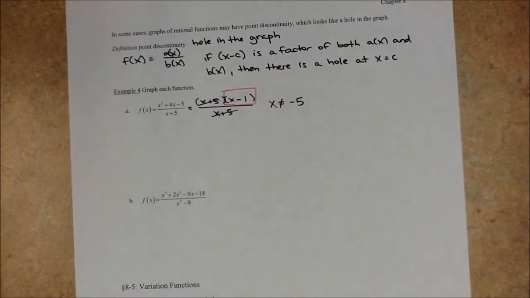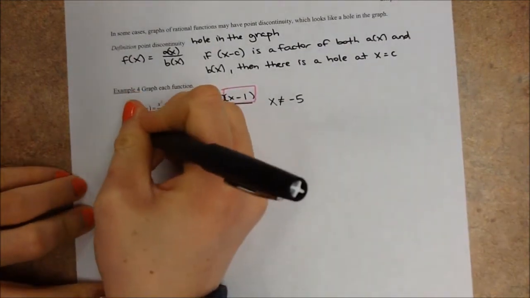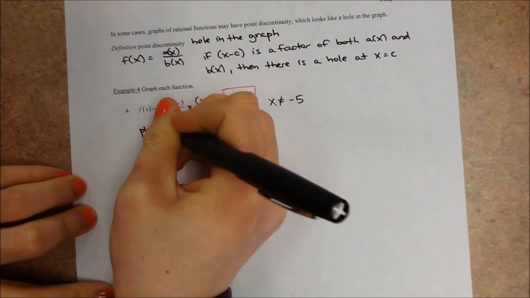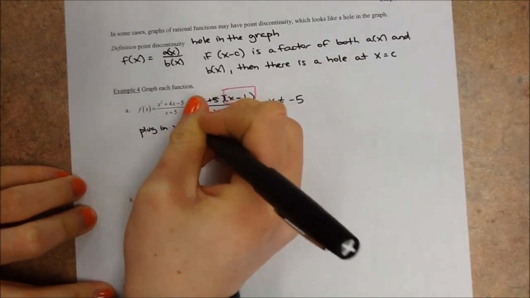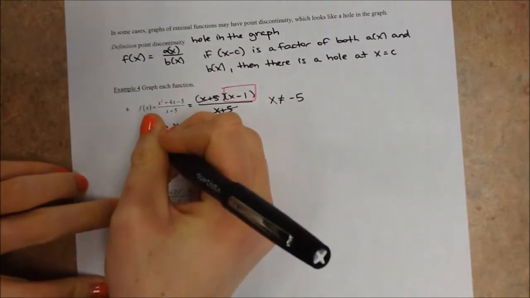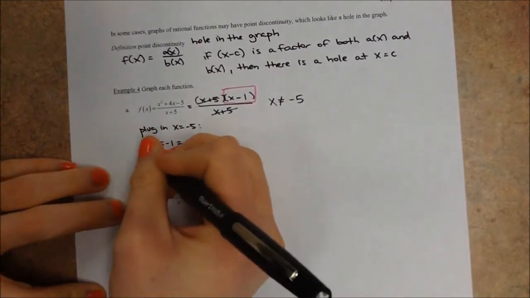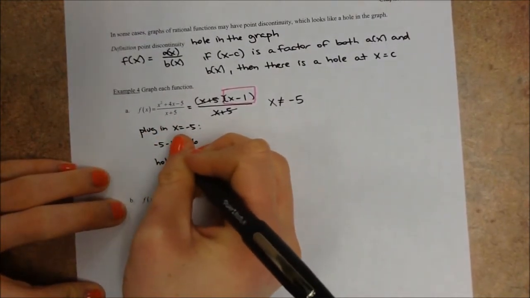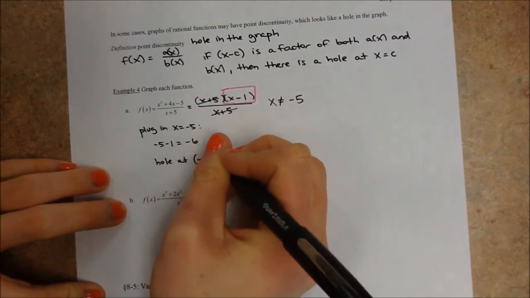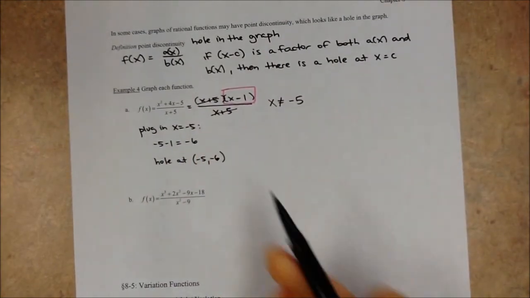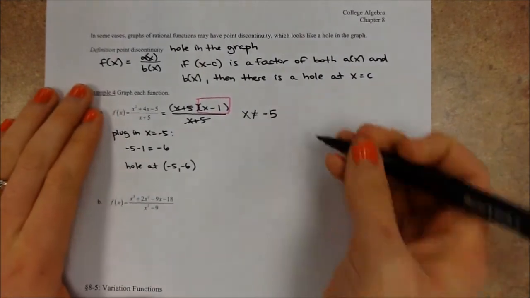Okay? So let's see what would happen if we did plug in the negative 5. Okay, so plug in x equals negative 5 into this part that I just boxed in, and we have negative 5 minus 1, which is negative 6. All right, so what this has is a hole at negative 5, negative 6, but other than that, it looks just like this graph right here. Okay, so let's sketch it.